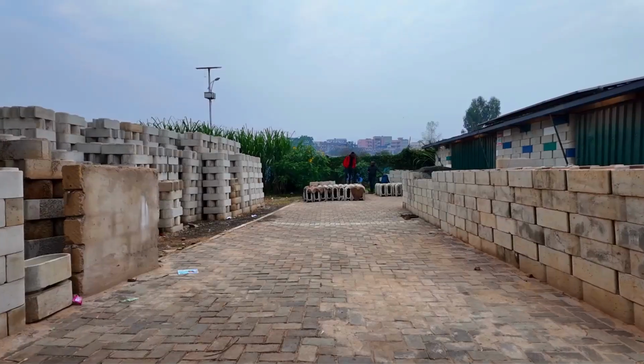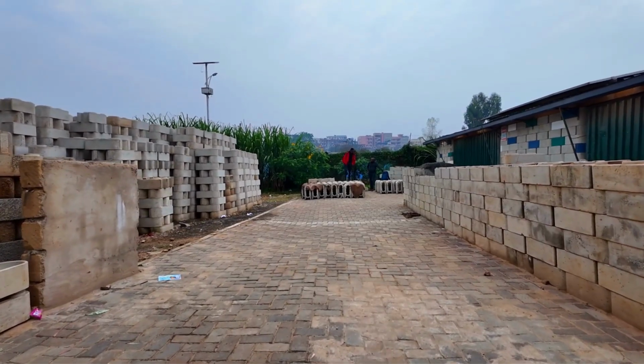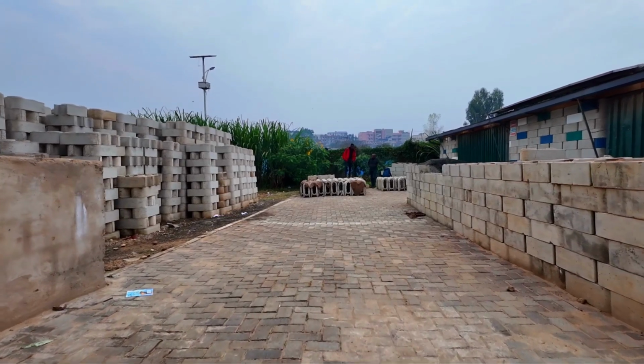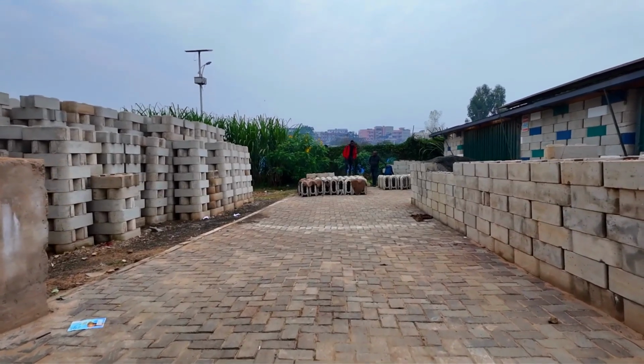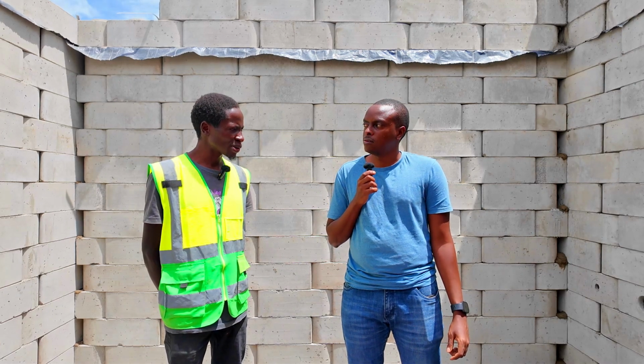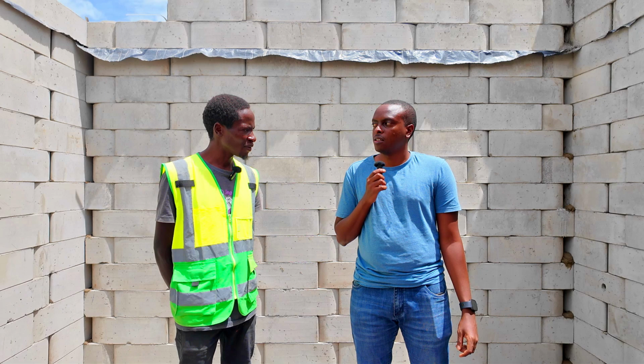So we are seeking to increase our block capacity so that we're able to supply other clients, because we receive inquiries from other private stakeholders who want to do private homes, retaining walls, perimeter walls, but we are unable to supply blocks to them currently because of the commitment that we have with our partner, Livelihood Impact Fund.